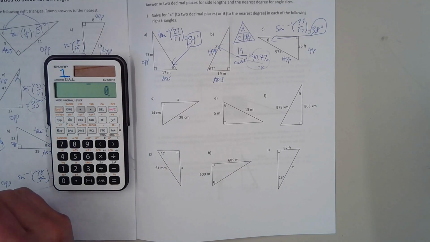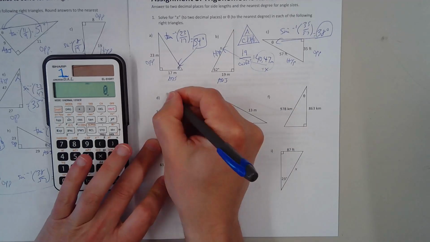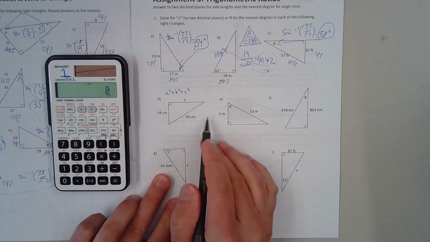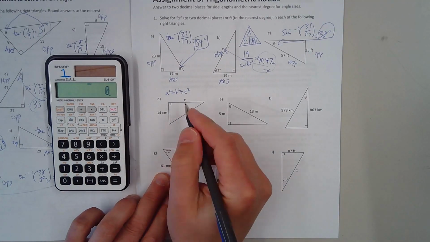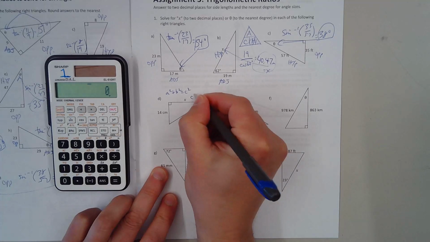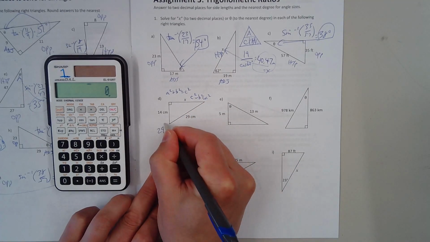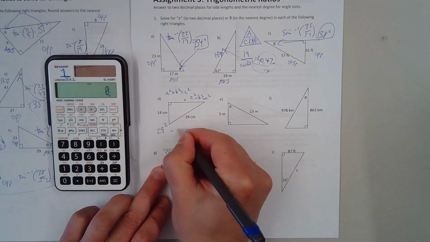If I do the square root of 29 squared minus 14 squared, I get 25.40, rounding it up, equals x. I guess that's in centimeters.